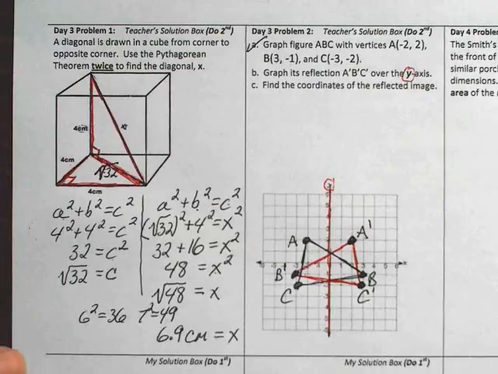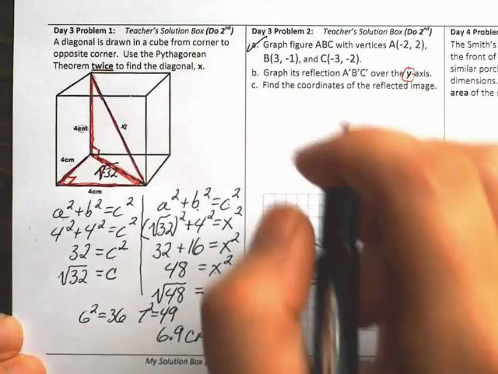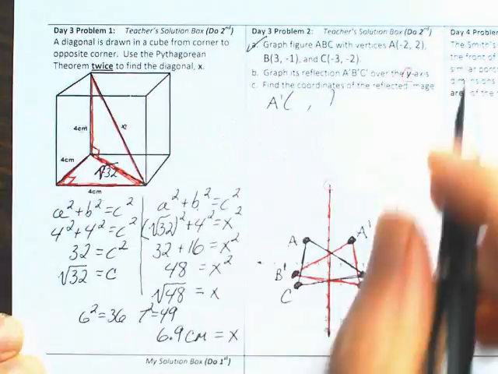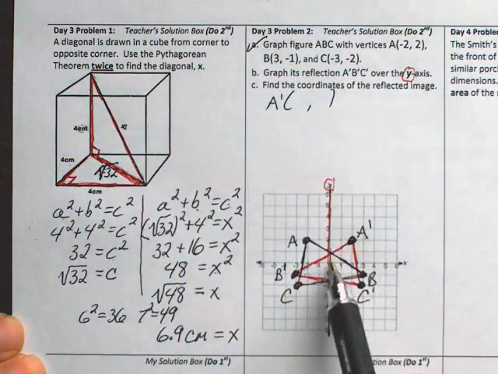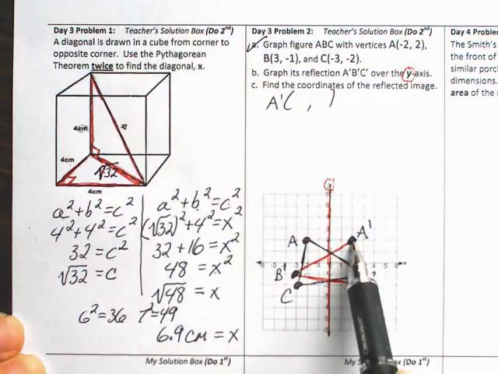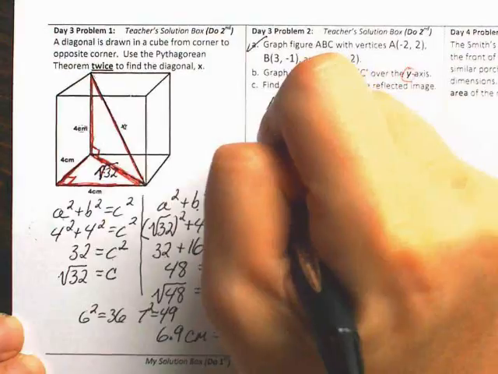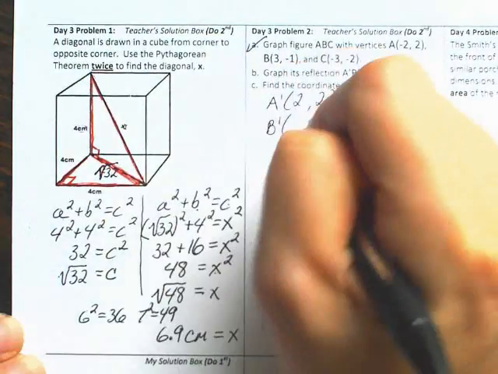Part C, find the coordinates of that reflected image. So let's start with A prime. A prime from the origin is right 2, up 2. And now B prime.